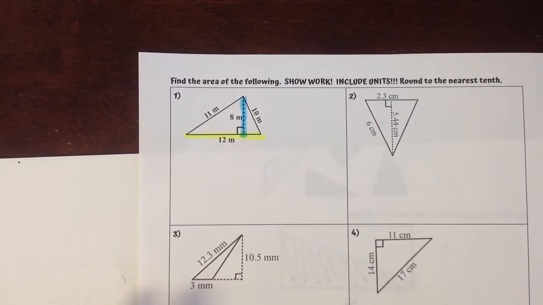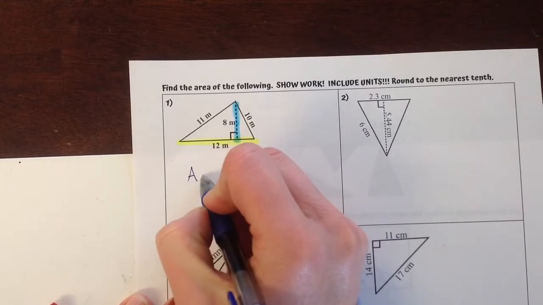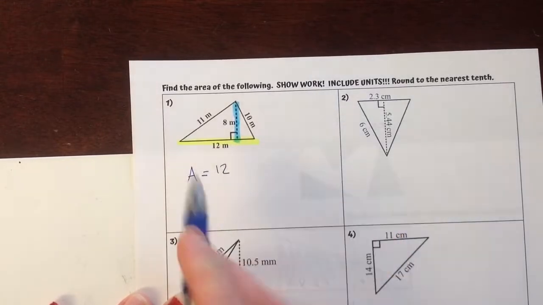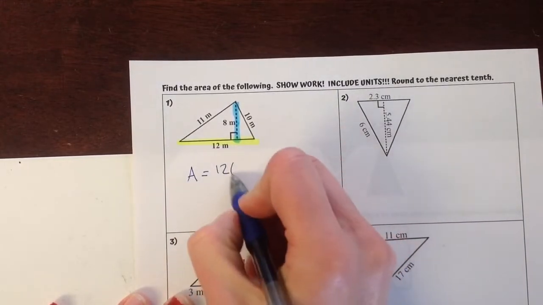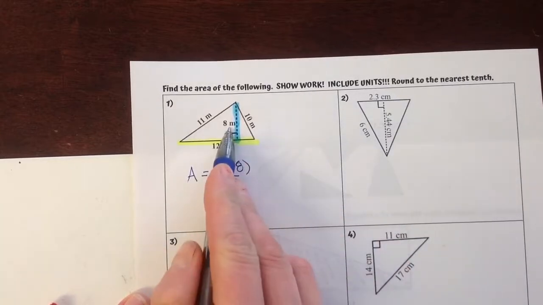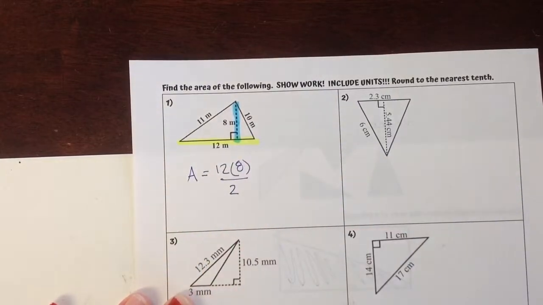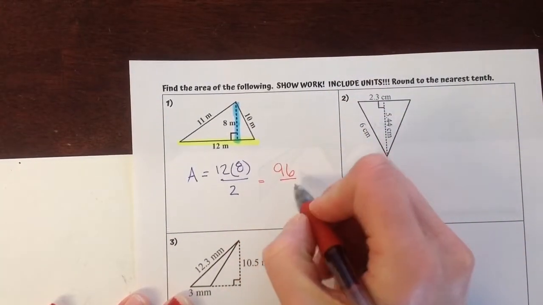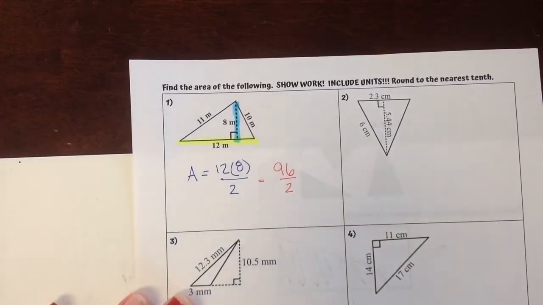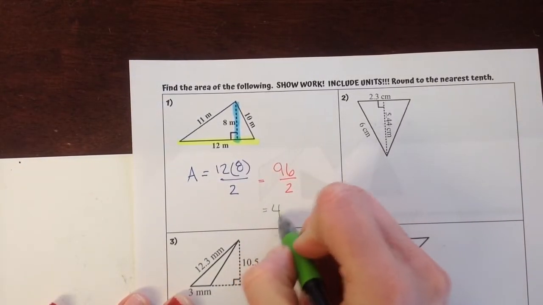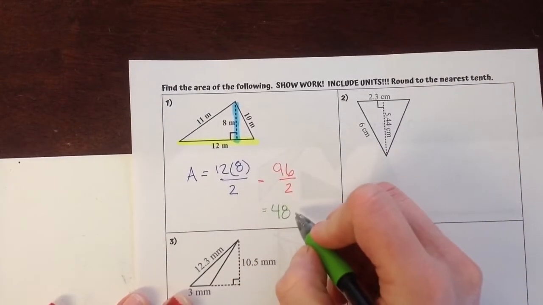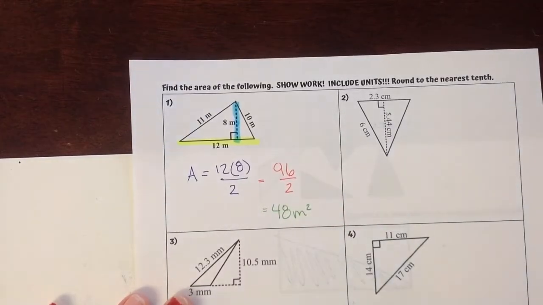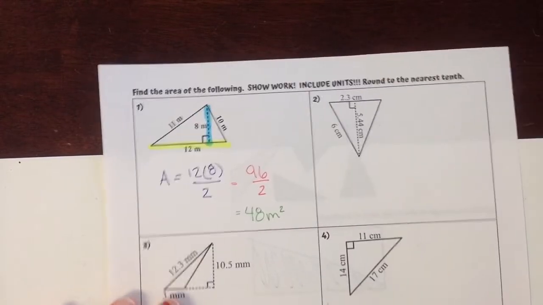So I'm going to take my information that I highlighted and I'm going to say area equals 12, which is my base, times 8, which is my height, divided by 2. That equals 96 divided by 2, and 96 divided by 2 is 48, and remember we are going to square our units.